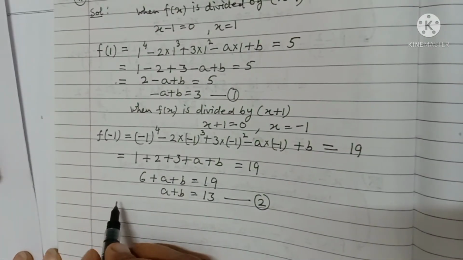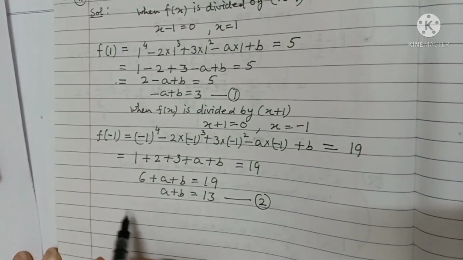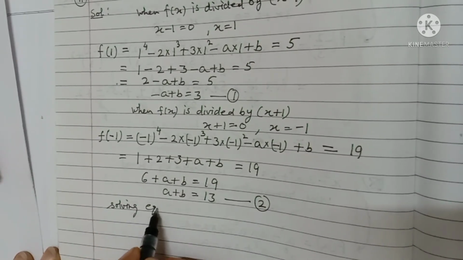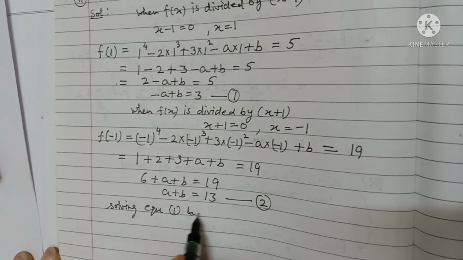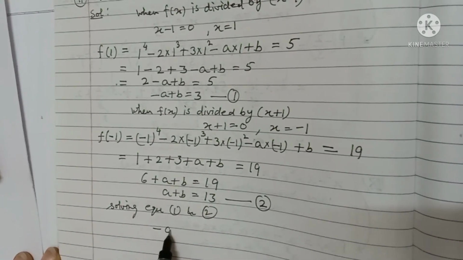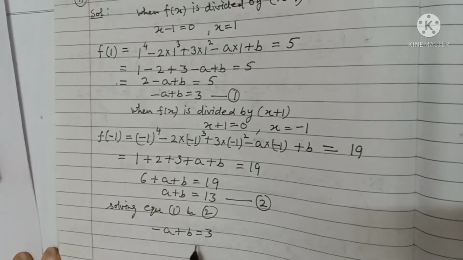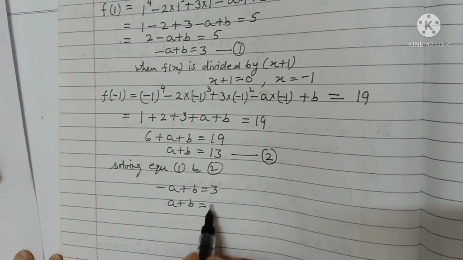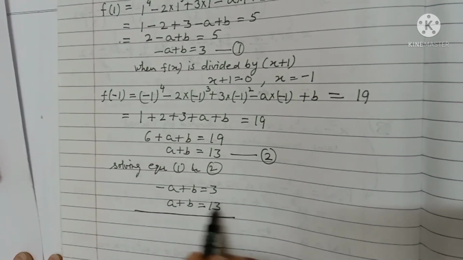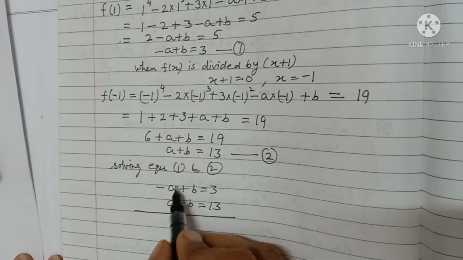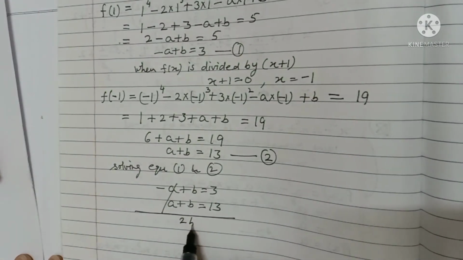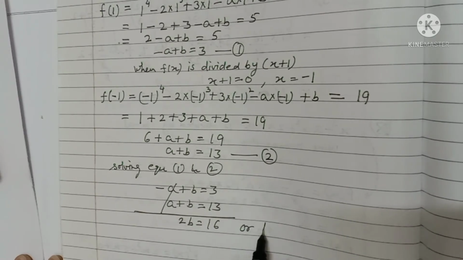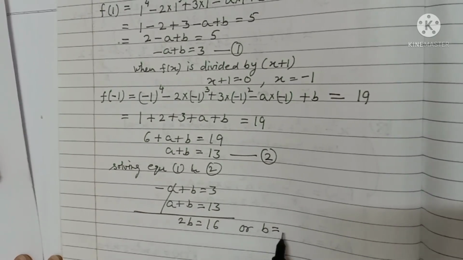So solving equation first and second: minus a plus b is equal to 3 and a plus b is equal to 13. No need to change the sign because already these are plus and minus. Add them and you will get 2b is equal to 16, or b is equal to 8, since 2 eights are 16.